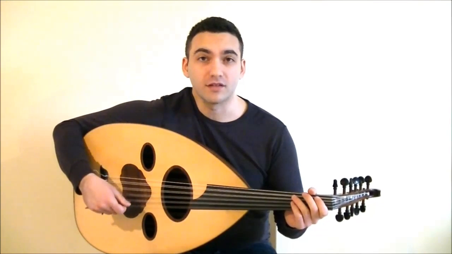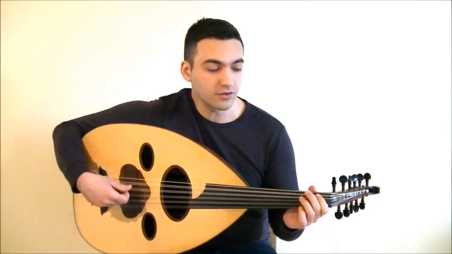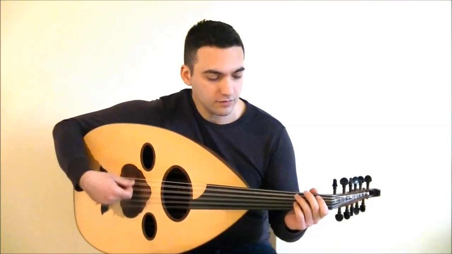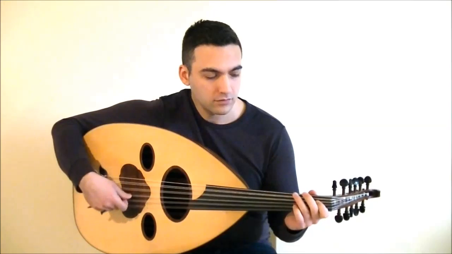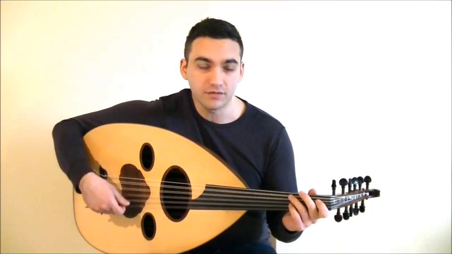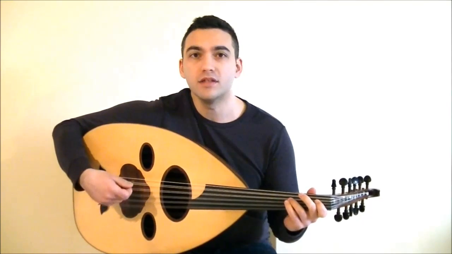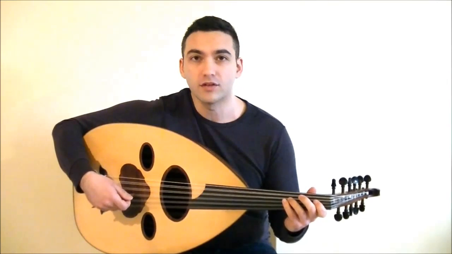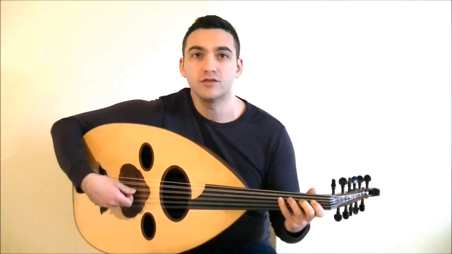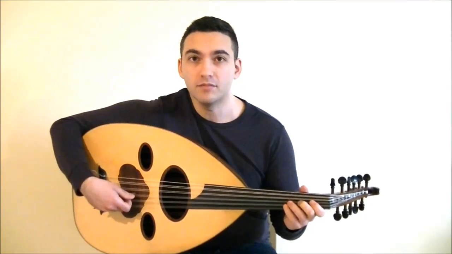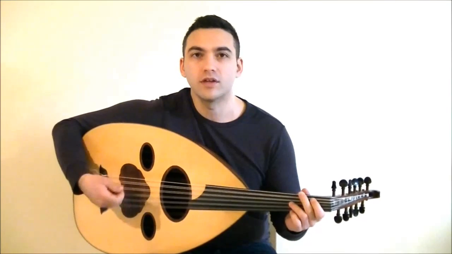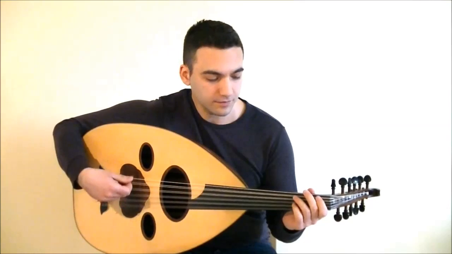Maqam Shauk Afsa. If you take mini Ajam scale starting on B flat with the first four notes, B flat, C, D, E flat, and if you add mini Hijaz scale to it starting on F with F, G flat, A, B, you get Maqam Shauk Afsa.